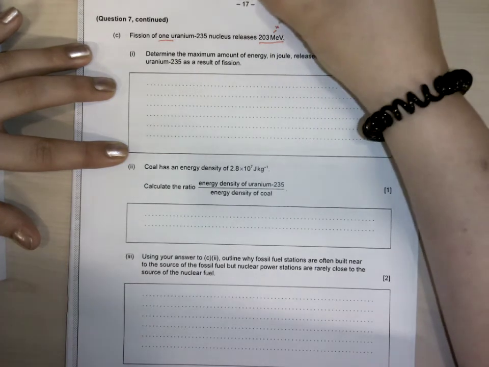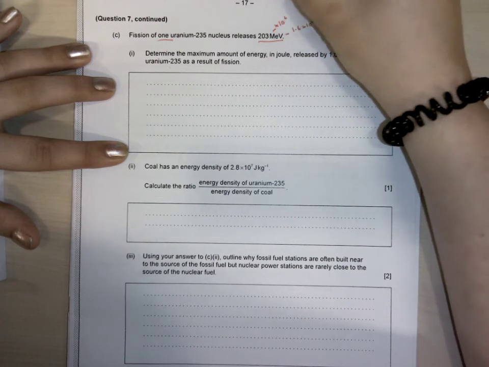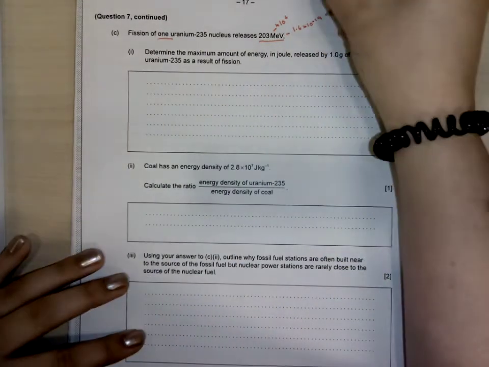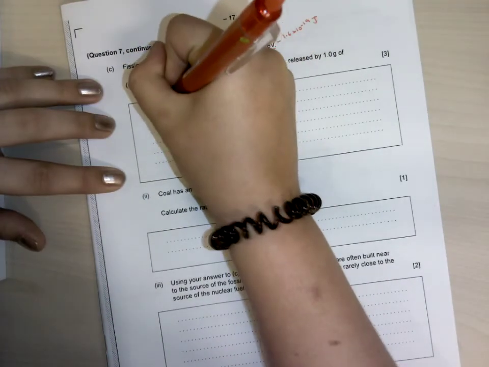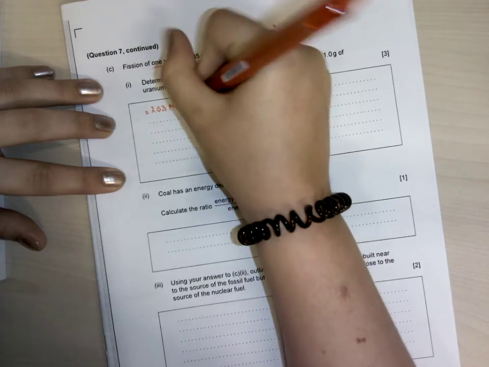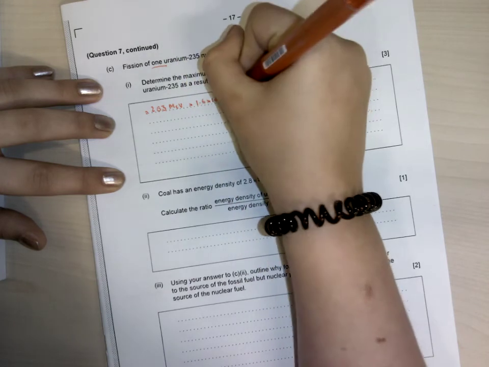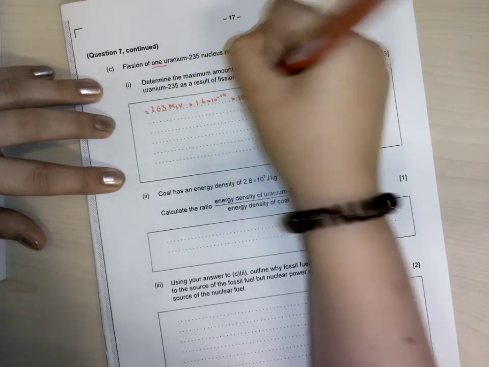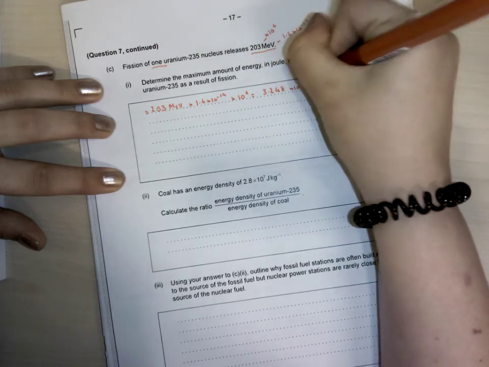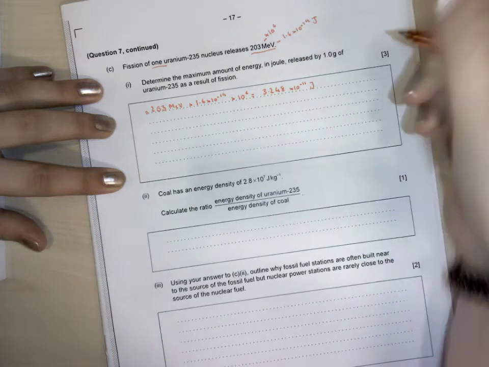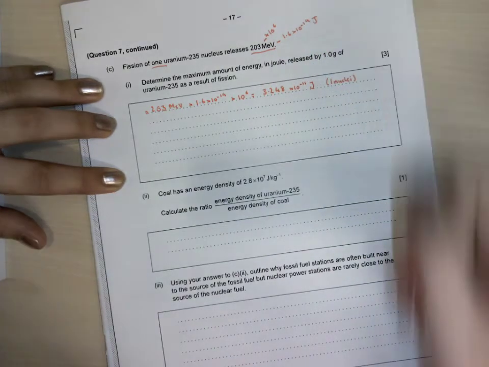Remember that mega means times 10 to the 6, and electron volts is 1.6 times 10 to the minus 19 joules. So all I'm going to write down for my first mark is 203 mega electron volts, multiplied by 1.6 times 10 to the minus 19 times 10 to the 6, which gives me 3.248 times 10 to the minus 11 joules. And so I don't forget, I'm going to write this as for one nuclei.